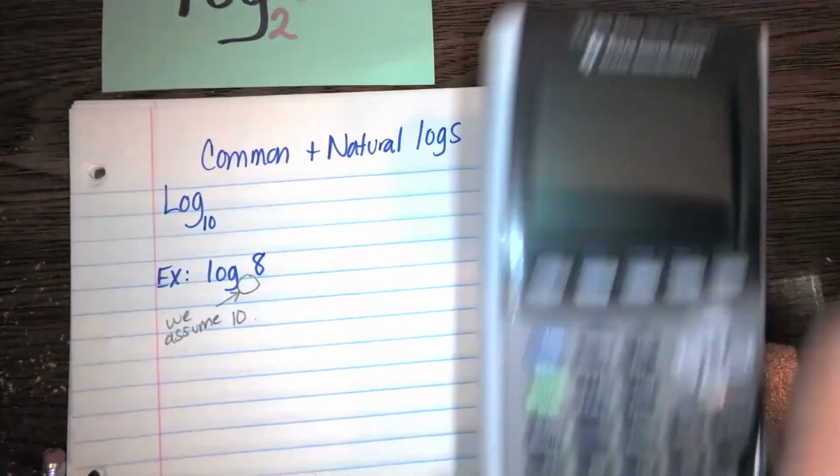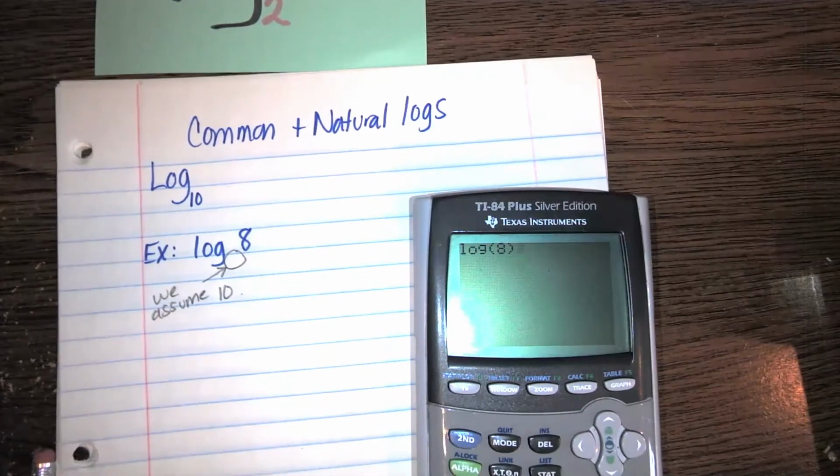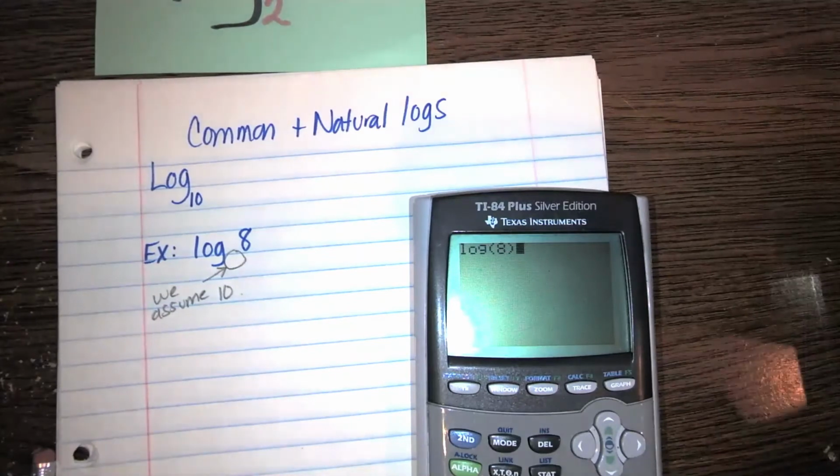So how do you get that on your calculator? You just put in log 8. Okay, I want you to do that and put that in the chat box. Your answer to 2 decimal places, please. Okay, 2 decimal places. Put it in the chat box, please, for participation. Go.